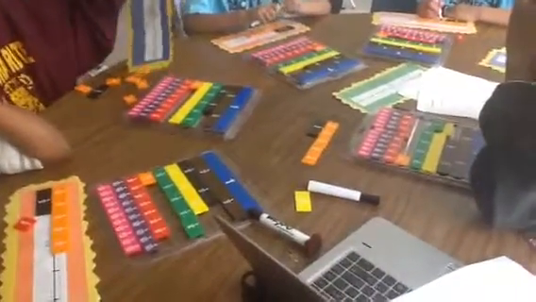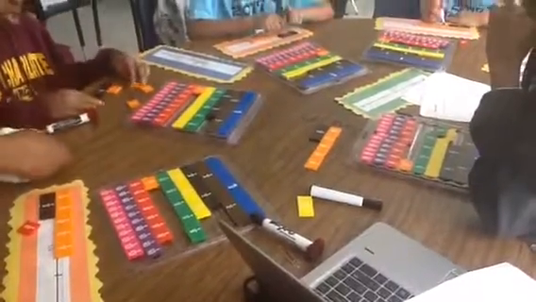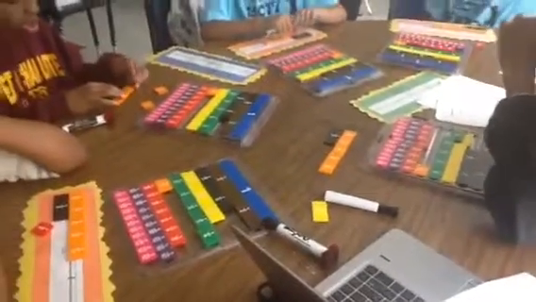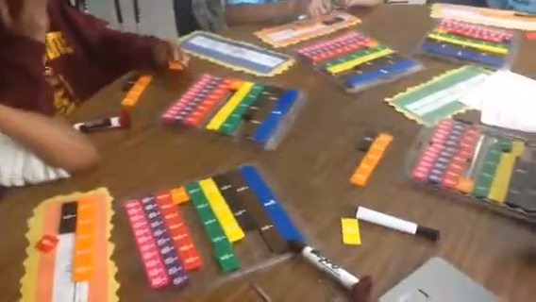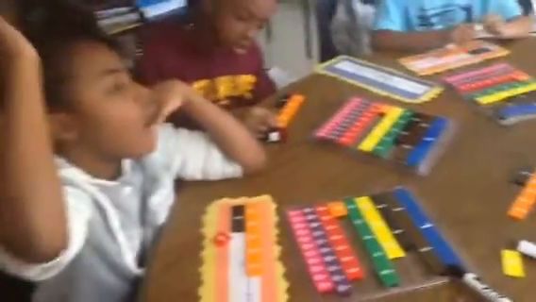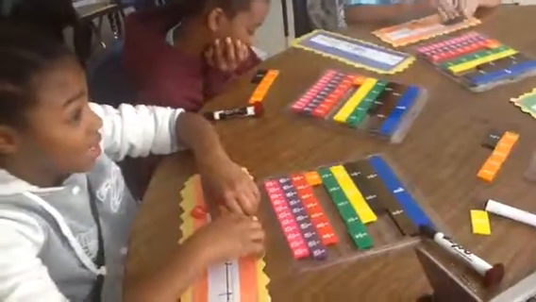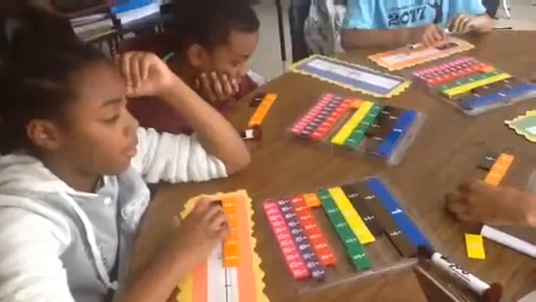Which one is the greater fraction? 5/6. How do you know? Because the numerator is bigger. Because they have more pieces, there's more pieces.